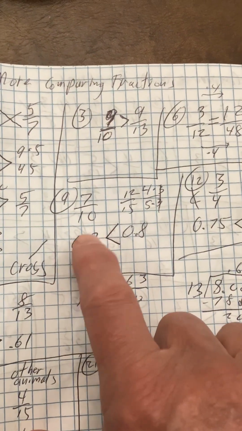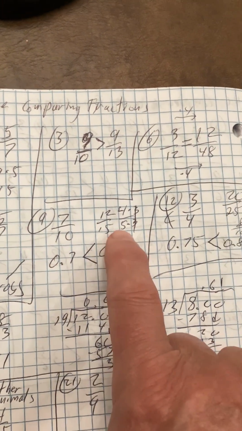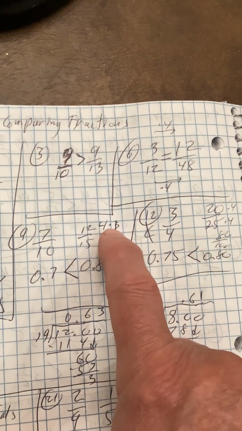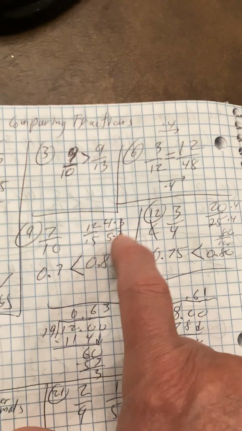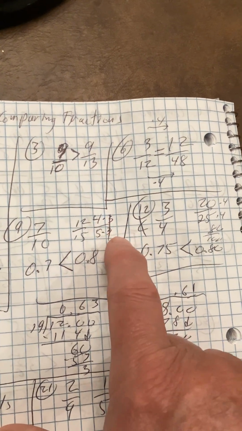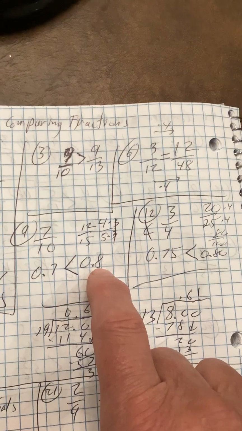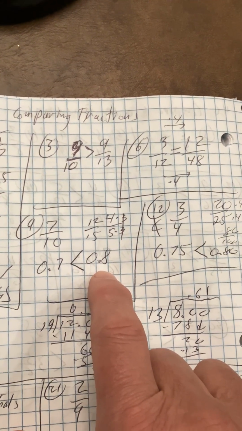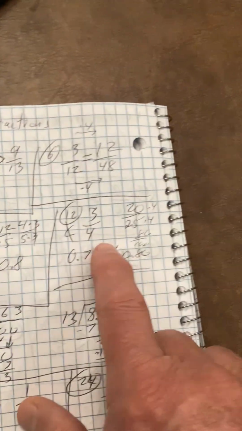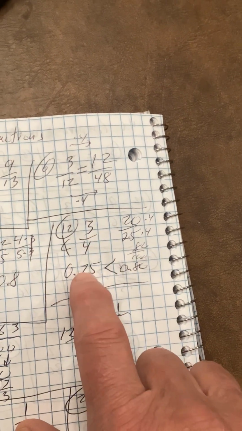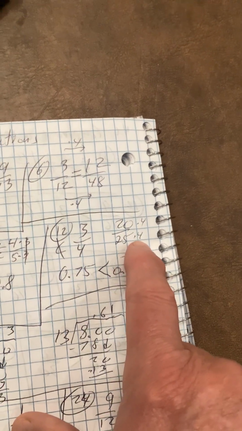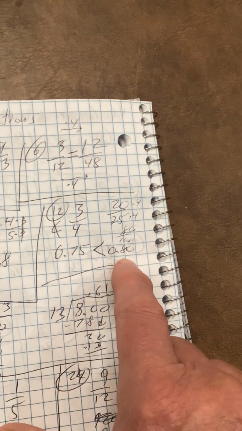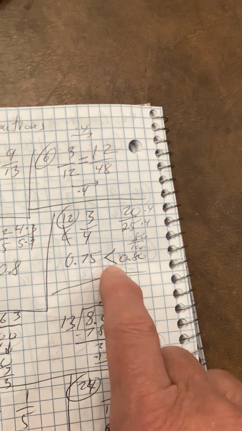Number 9. This would be 0.7, 7/10. That's 4 times 3 and 5 times 3. The 3's cancel. This is 4/5, times 2, times 2, which is 8/10. So 7/10 is less than 8/10. So, I think money here, that's 75 cents. And here I'll multiply it by 4 to get over 100. That's 80 over 100, which is 80 cents. 75 cents is less than 80 cents.